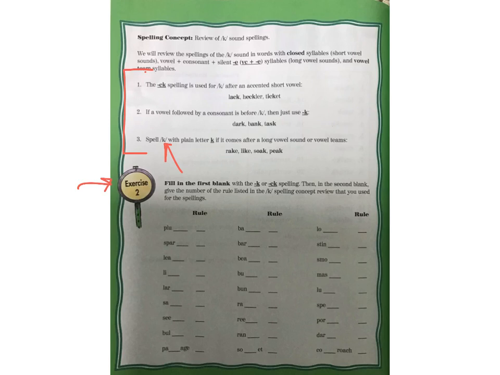Okay, the first one. Is it going to be pluck or pluk to make a real word? It's going to be pluck. So that's going to be a short U. So I need CK, and that's going to be rule 1 up there. Okay, next one. The word is spark.